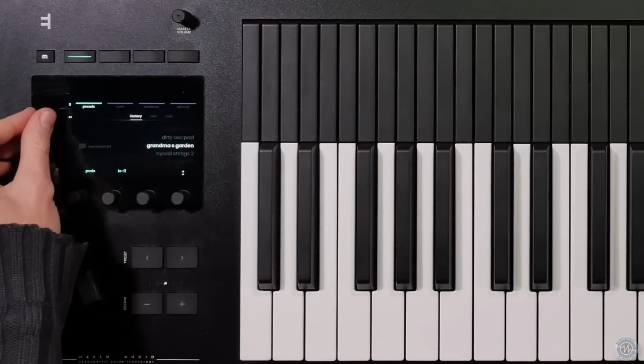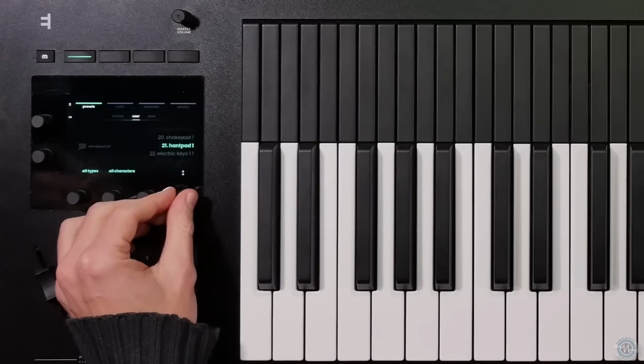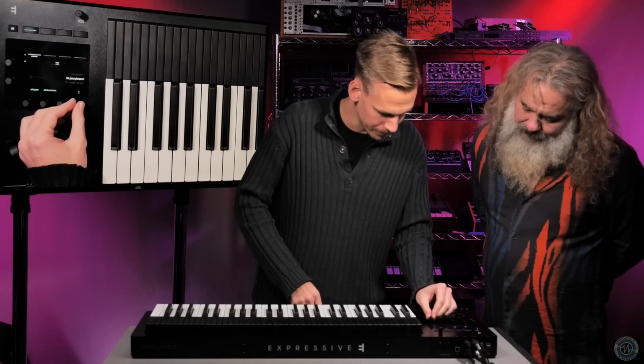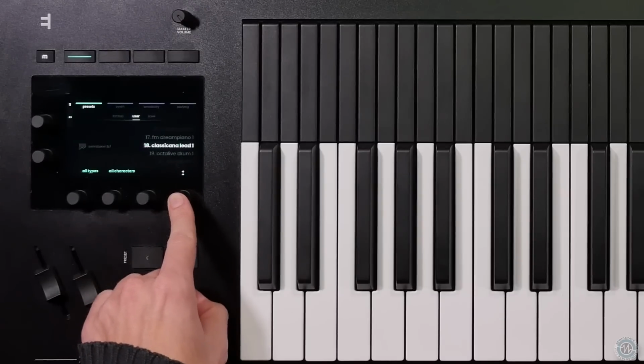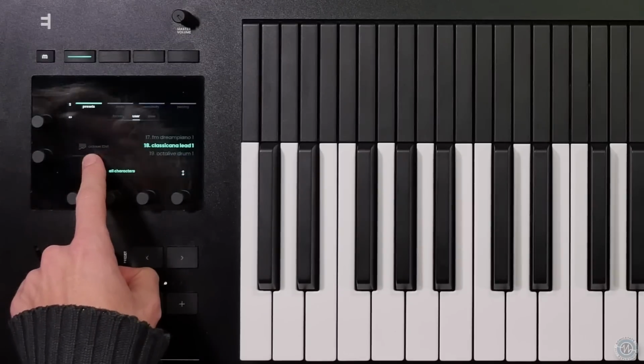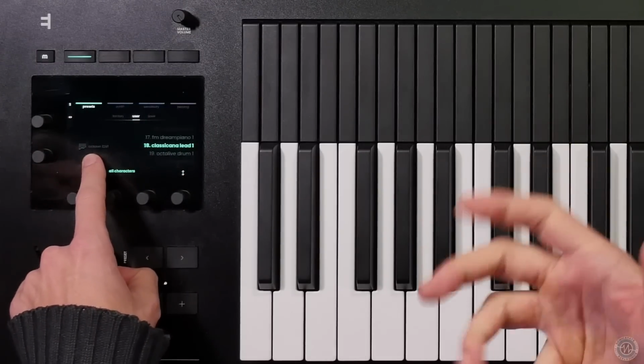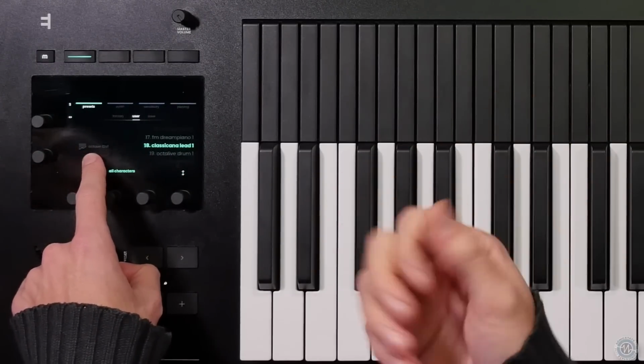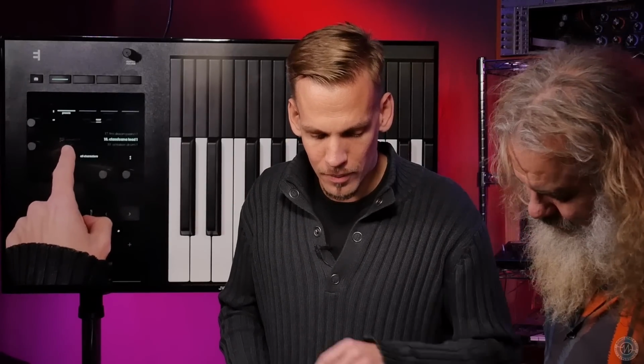Just going to show you an example of that pressure-weighted portamento. Let's go to Classicana lead. There's a little icon actually that indicates if there's some playing mode or playing feature active right now. So there it shows the pressure glide.